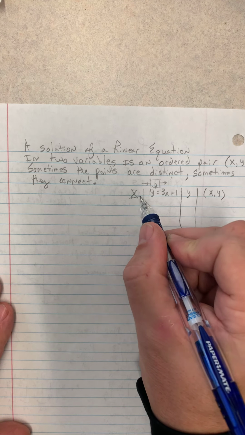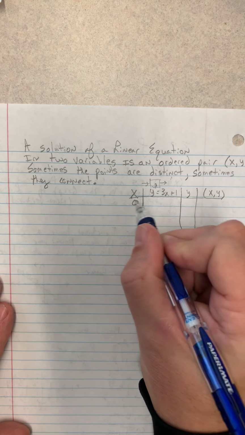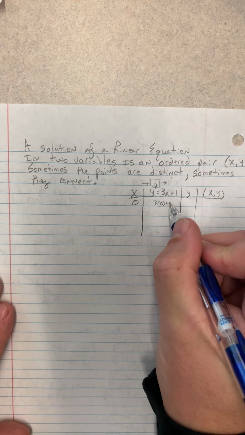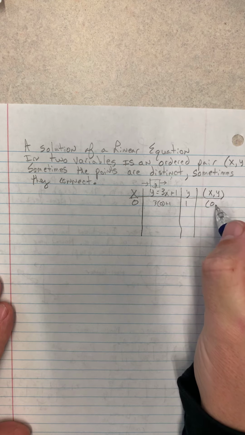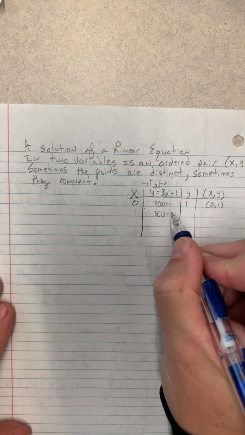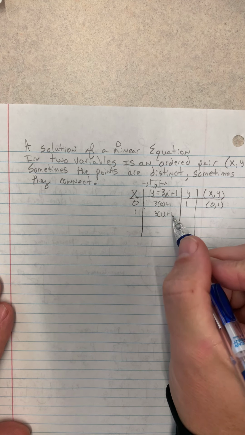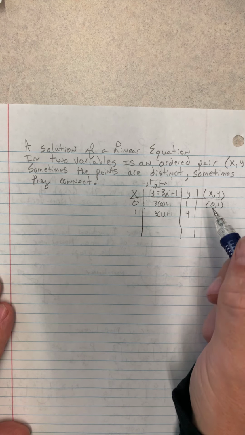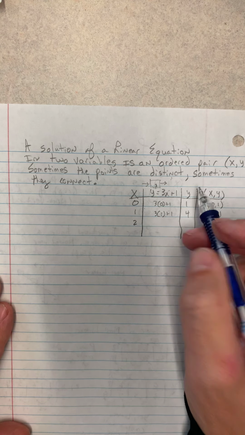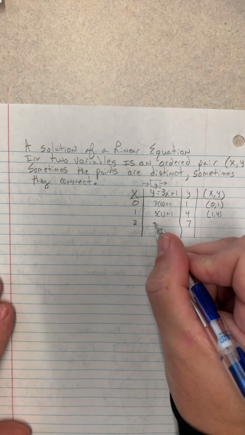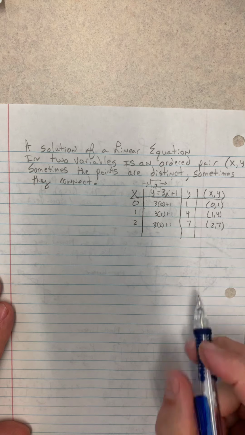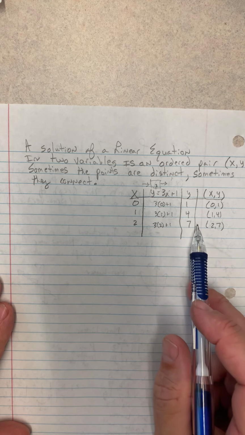What's an easy one to choose? Well, if x is 0, I plug in 0, that would go away, y would be 1. 3 times 0 plus 1 gives me 1. I have the ordered pair 0, 1. If I went 1, it would be 3 times 1 plus 1. Well, that'd be 3 plus 1, which is 4. You have the ordered pair 1, 4. Hopefully you can see a pattern picking up. If this is going up by 1, this is going up by 3s. This should be 7. 3 times 2 is 6, plus 1 is indeed 7. You have the ordered pair 2, 7. Now you could plot these, and you would get a line.